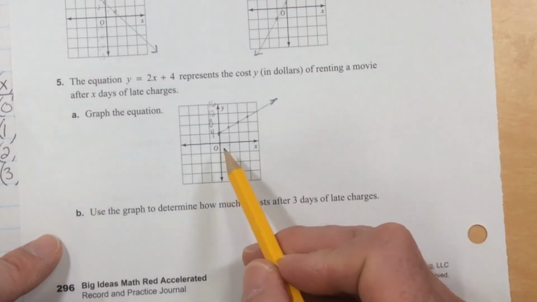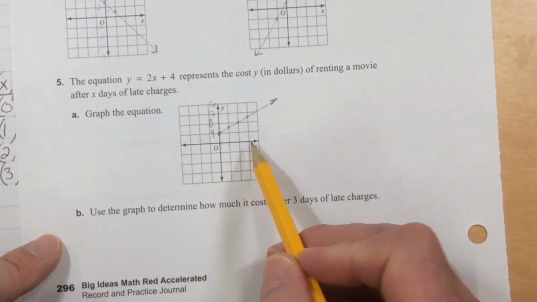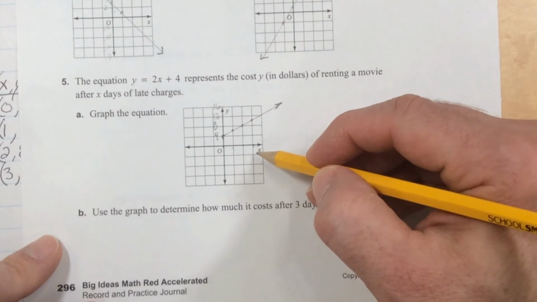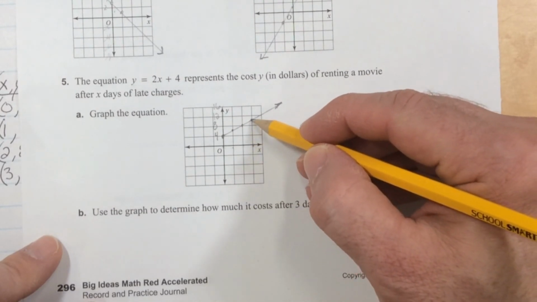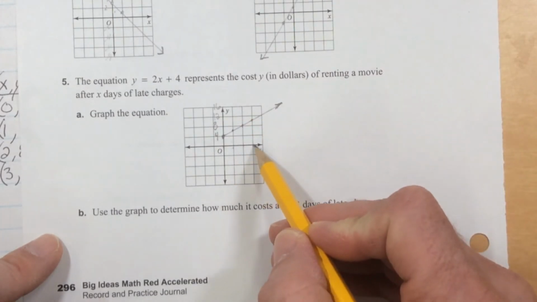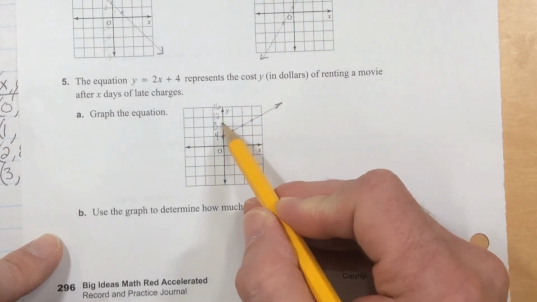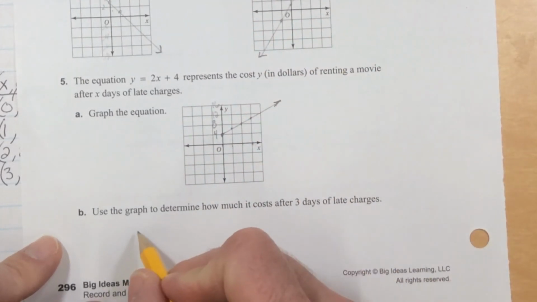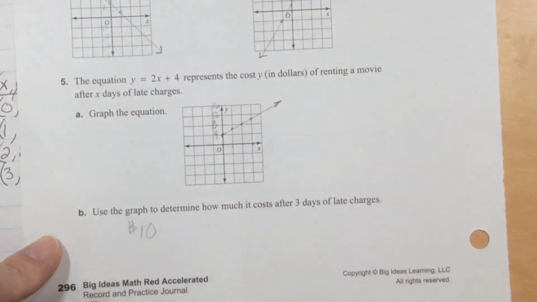And it says use the graph to determine how much it costs after 3 days of late charges. And if we use the graph, so 0, 1, 2, 3 days would be right here. And we go up to see what the cost would be, and it was 10. So in 3 days, it cost $10. So, $10 is the answer for part B.